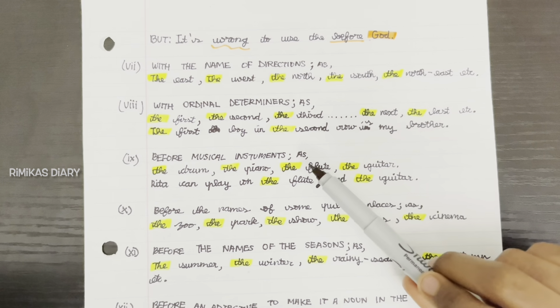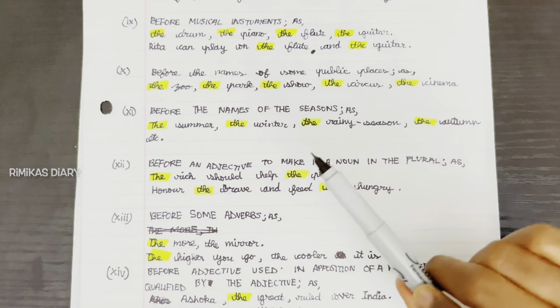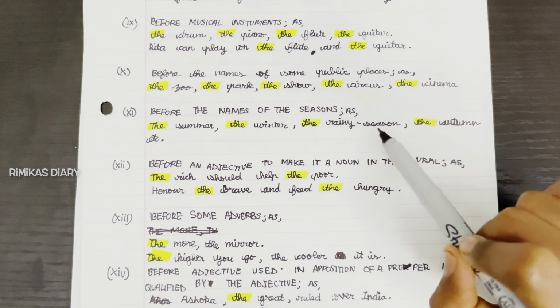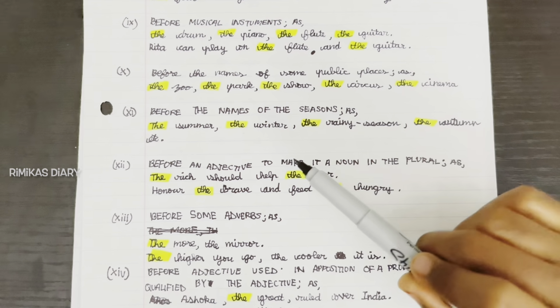Next, before musical instruments as the drum, the piano, the flute, the guitar. For example, Vita can play on the flute and the guitar. So the is also used before musical instruments. Next, before the names of some public places as the zoo, the park, the show, the circus, the cinema. Next, before the names of the seasons as the summer, the winter, the rainy season, the autumn, etc.